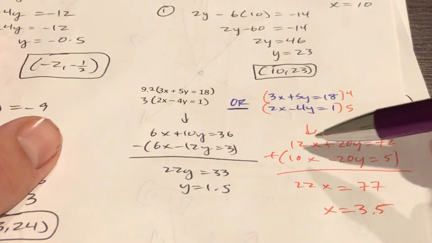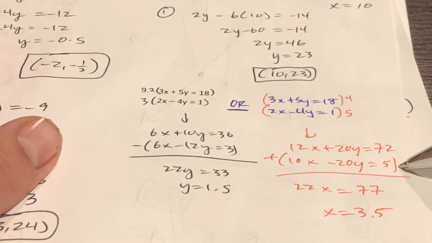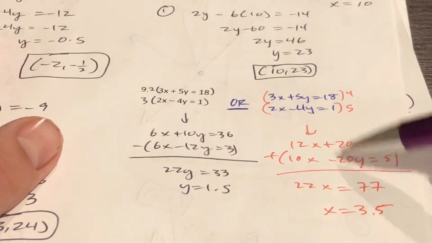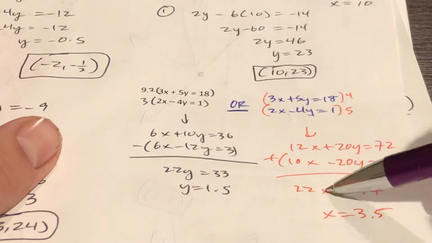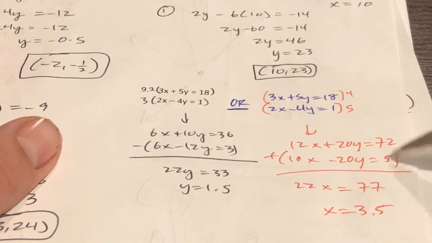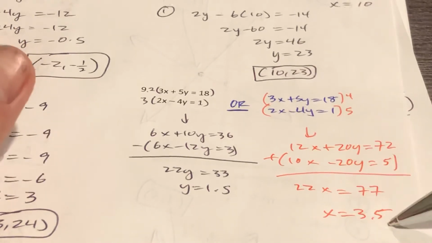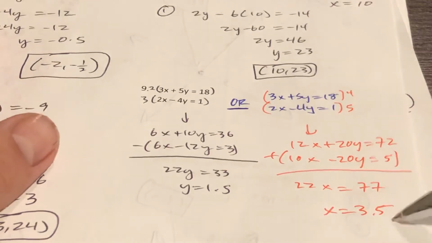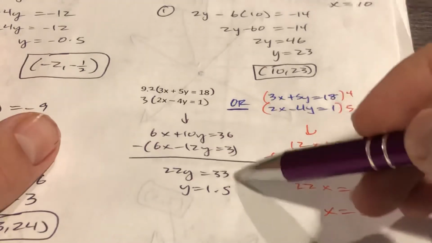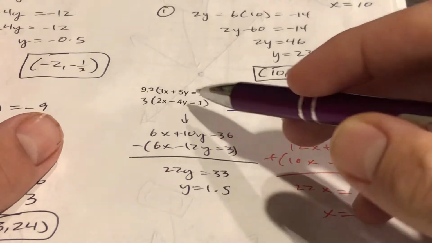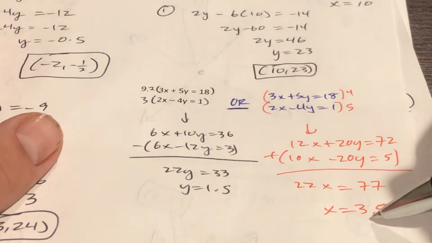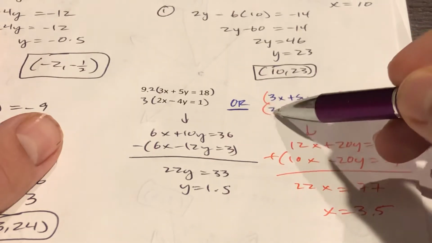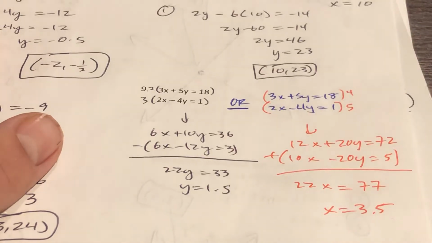And then 10x minus 20y equals 5. I would add the two equations together because how do I get positive 20 and negative 20 to be 0? I just add them up. They're opposites. 22x equals 72 plus 5 is 77. x is 3.5. All right, so what would you do if you did the first one? You plug 1.5 in for y right there. If you use the second one, plug 3.5 in for x, probably right there too, to avoid negatives.